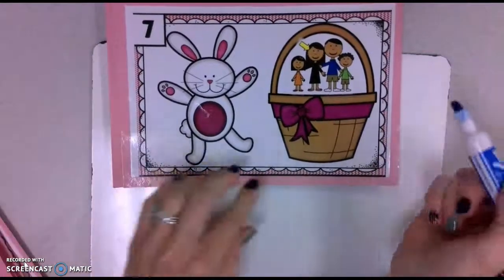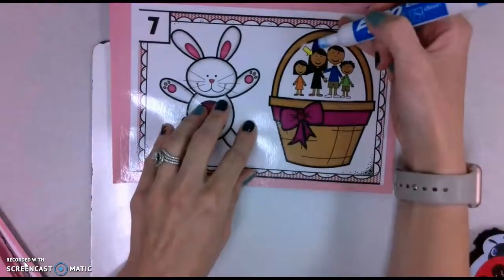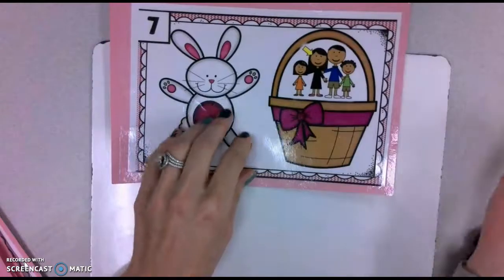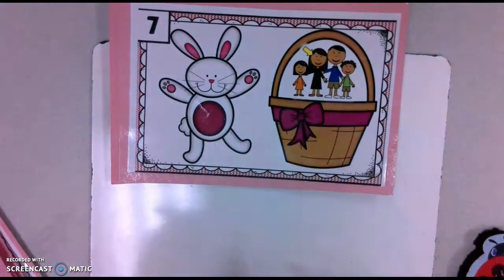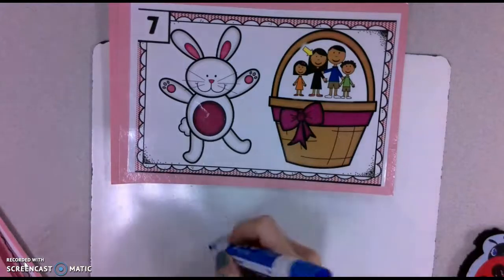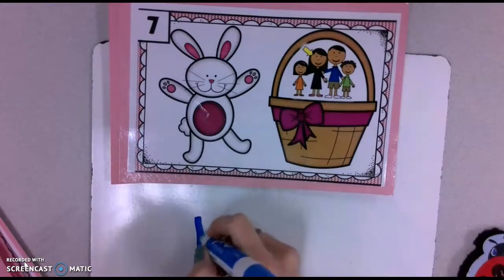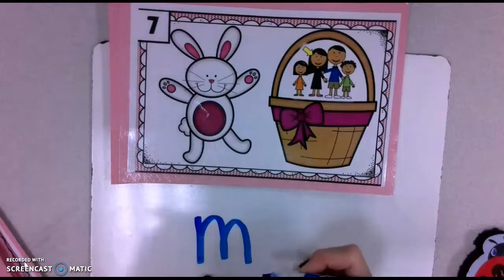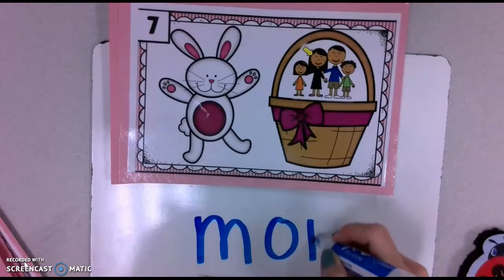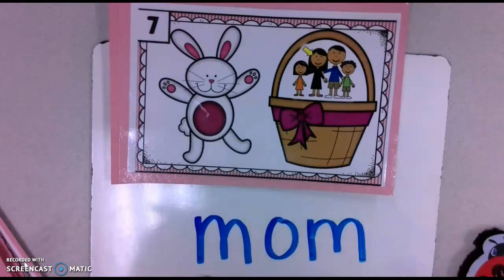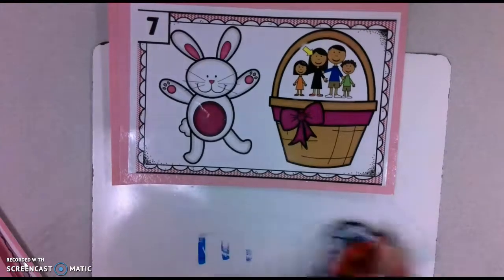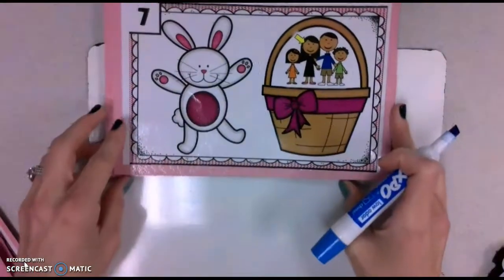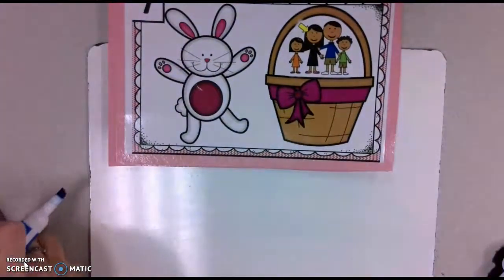All right, this one, if you look at this picture, it has an arrow that is pointing to the mom of this family. Mom. Remember, all lowercase letters. So our lowercase m, mom. Make sure we're using our very best handwriting when we are writing our letters today.